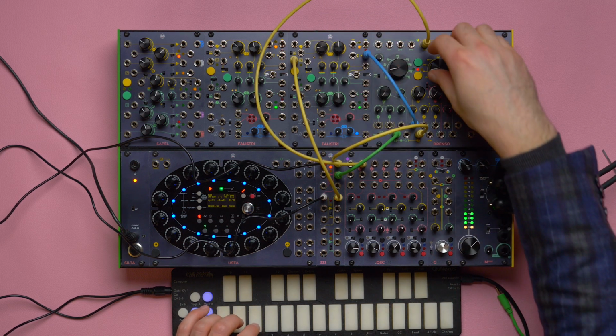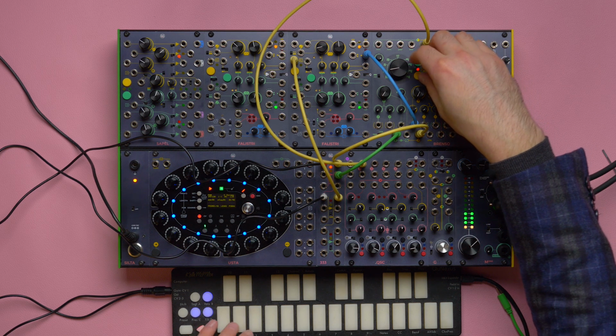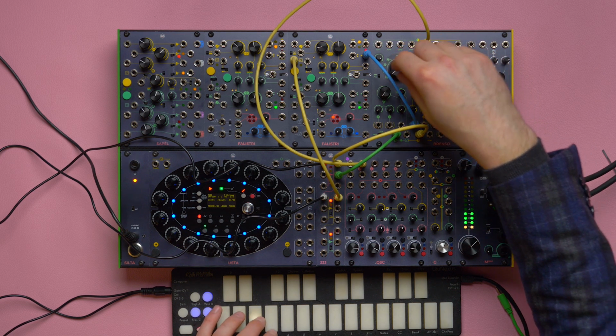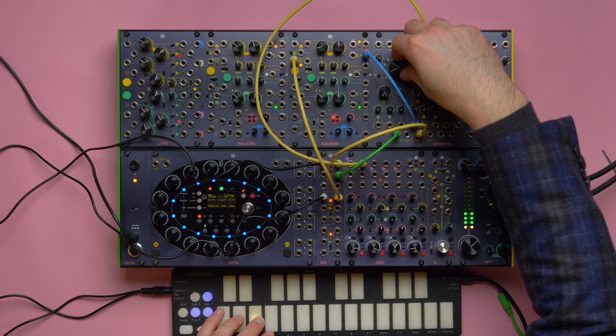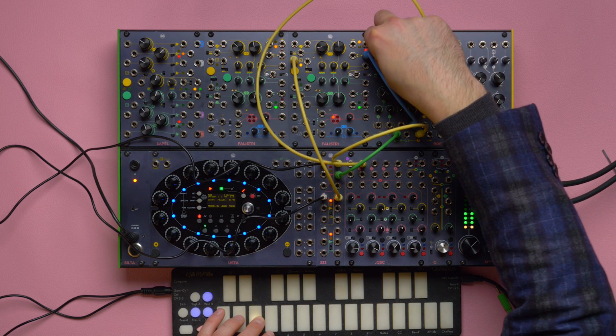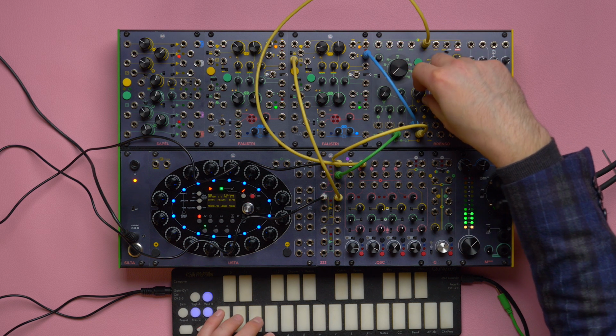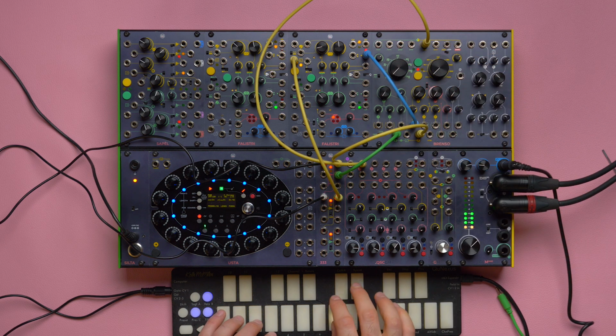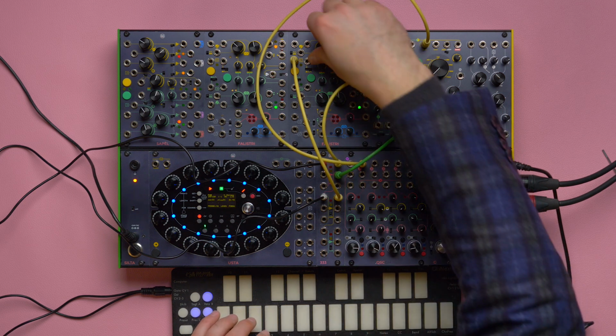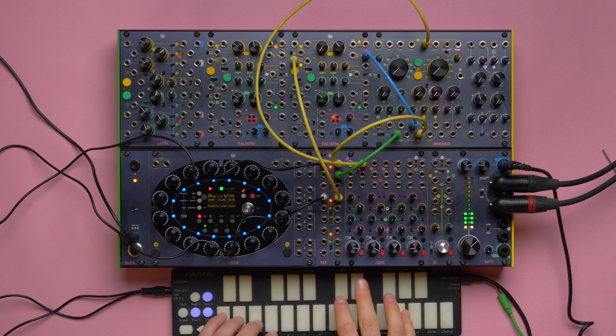And by tuning the oscillator lower, I can obtain this very growly FM bass.